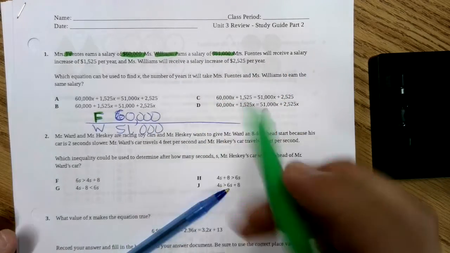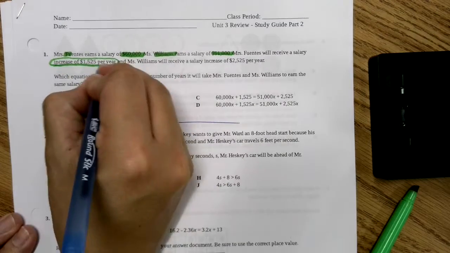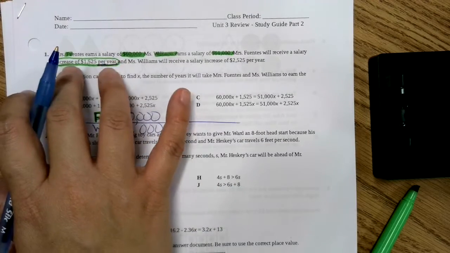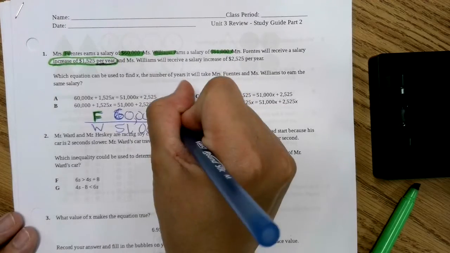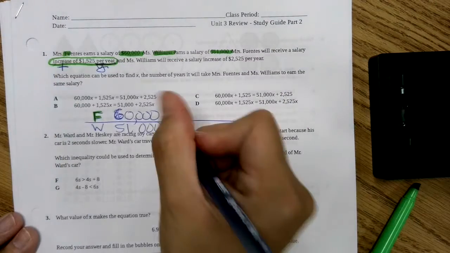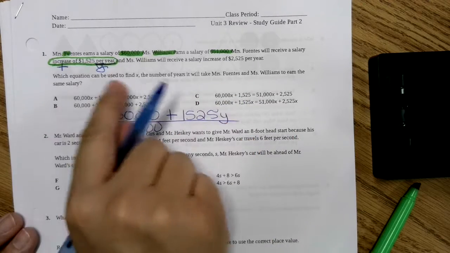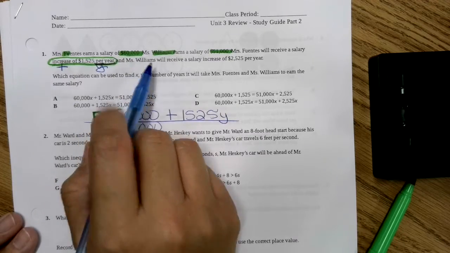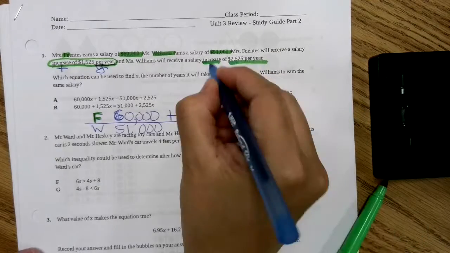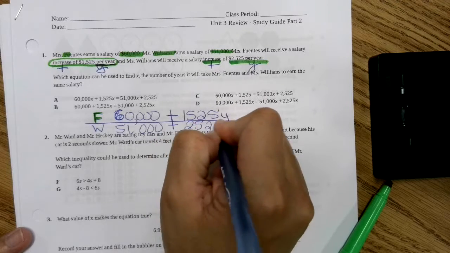Ms. Fuentes will receive a salary increase of $1,525 per year. Remember this part right here? Per year, each month, something like that, a rate. That is going to have a variable with it. And I would have put this. I would have said, oh, she's getting an increase of $1,525 per year, a Y. So increase of $1,525 per year when I'm thinking about it, right? But they did say X, so we'd put an X there instead. And then Ms. Williams will receive an increase of $2,525 per year. Again, increase per year. So we're just matching them up, right?